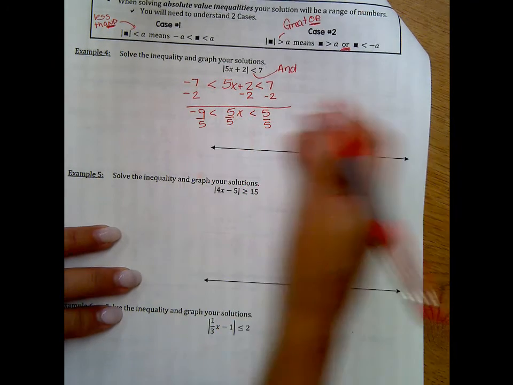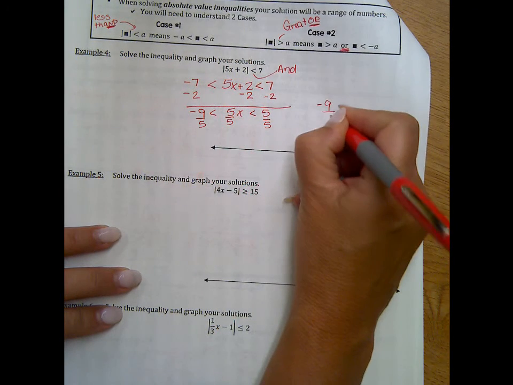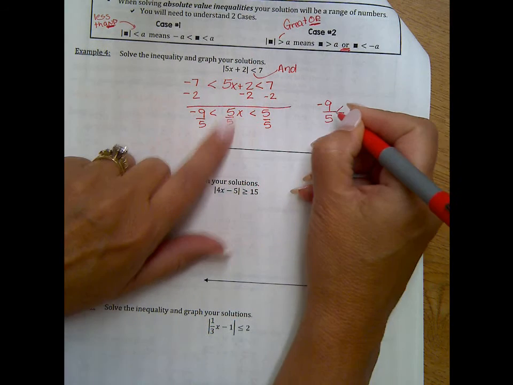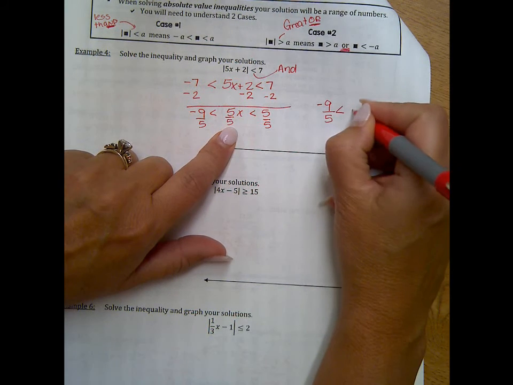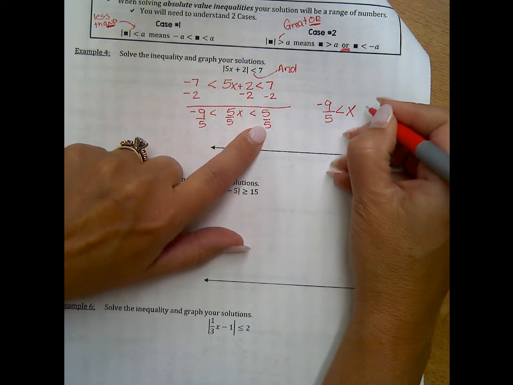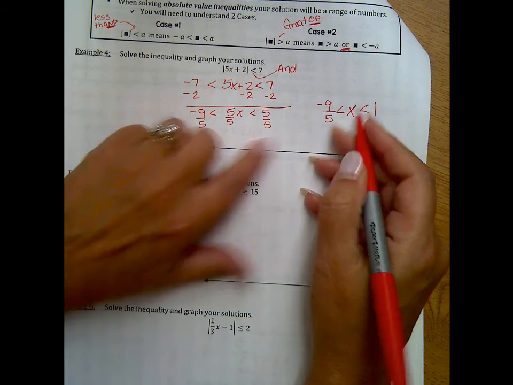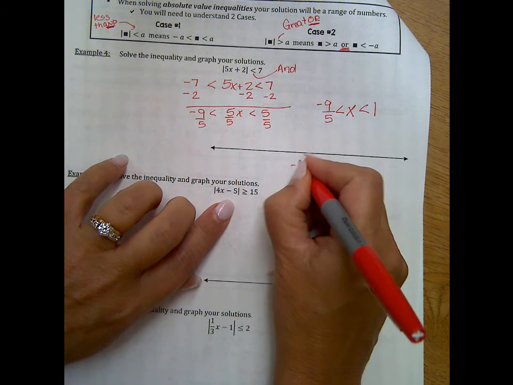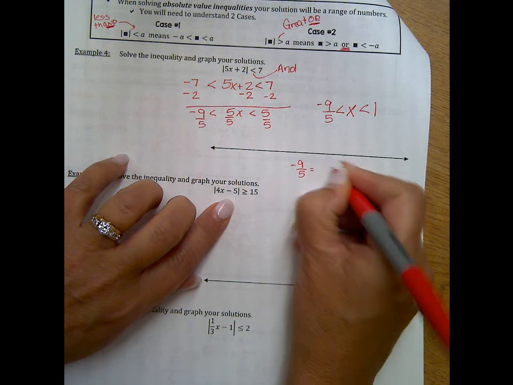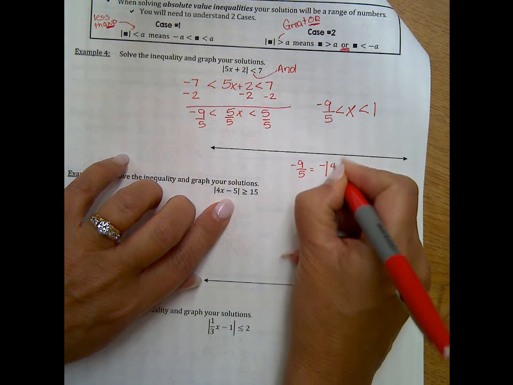And this becomes -9/5 is less than 5 divided by 5 is just x. And 5 divided by 5 is 1. So -9/5 is the same thing as -1 4/5.